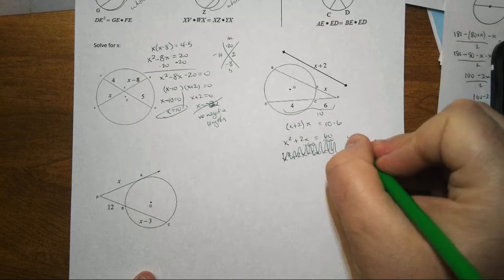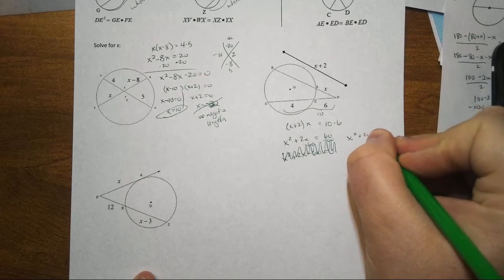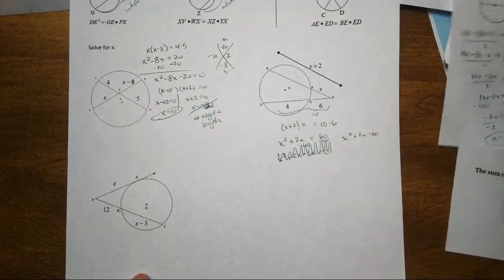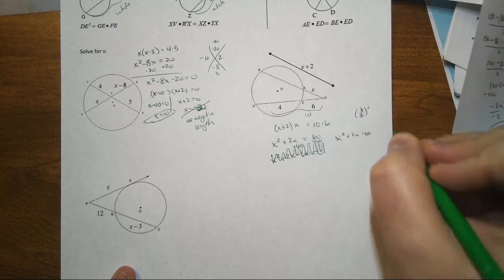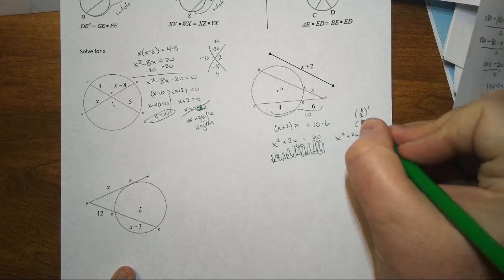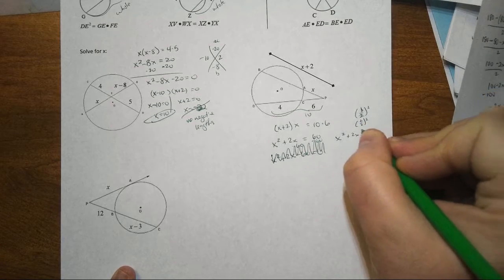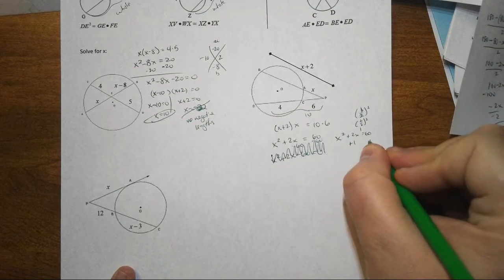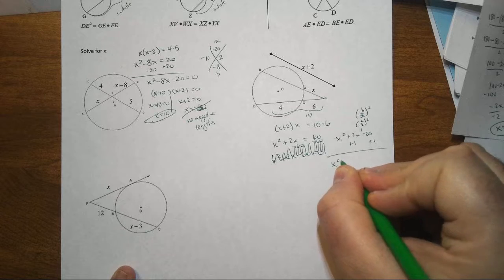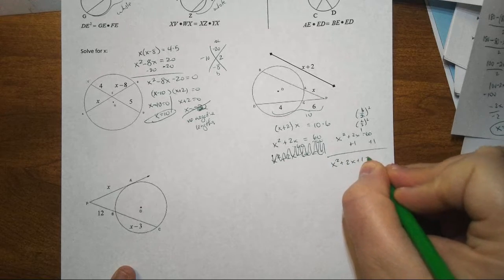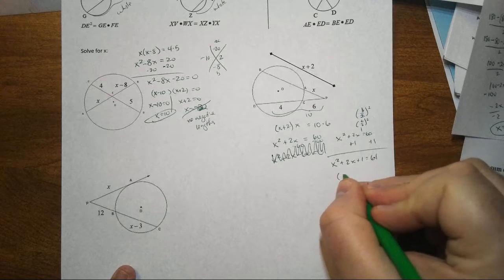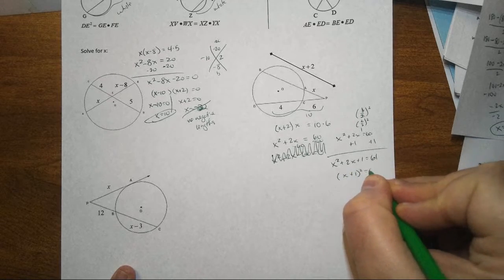So I'm going to take this x squared plus 2x equal to 60, and I'm going to want to do that b over 2 squared, and add that to both sides. So this is 2 over 2 squared, which is really just 1. If I add 1 to both sides, I get x squared plus 2x plus 1 is equal to 61. This becomes x plus 1 squared.